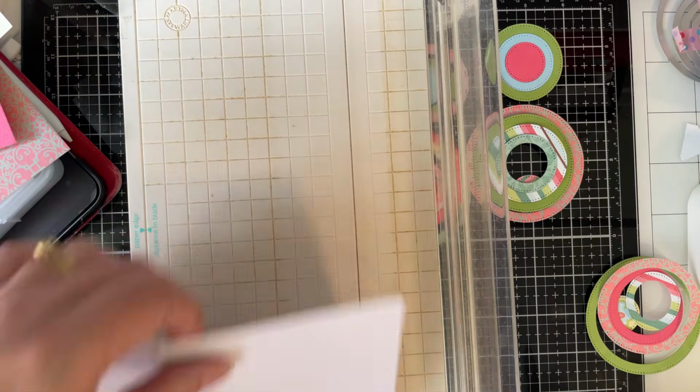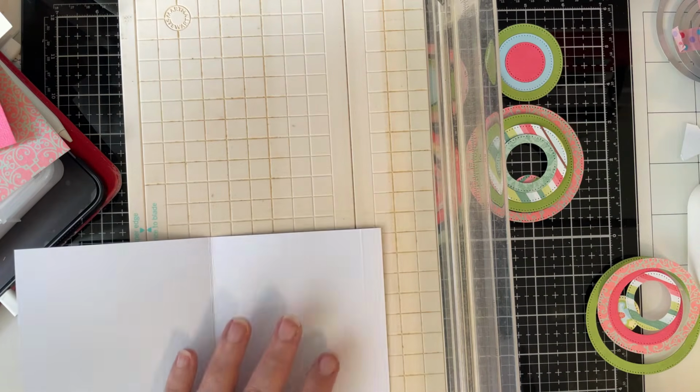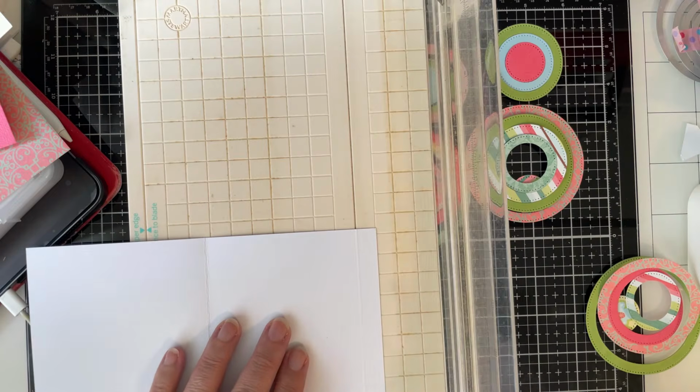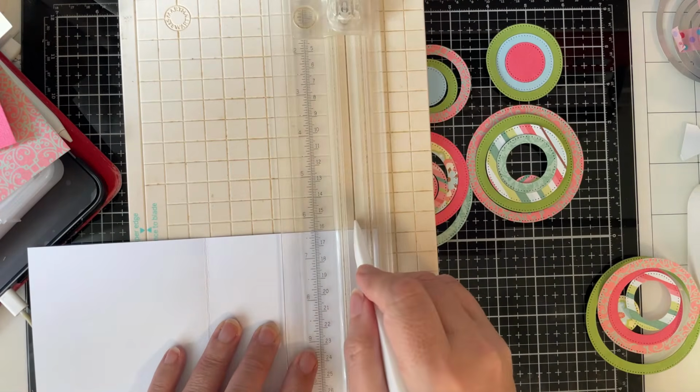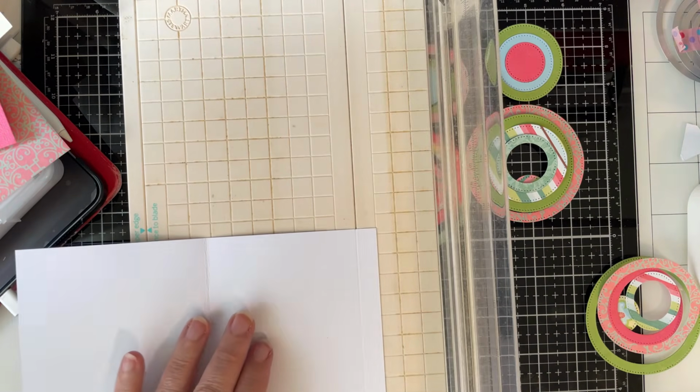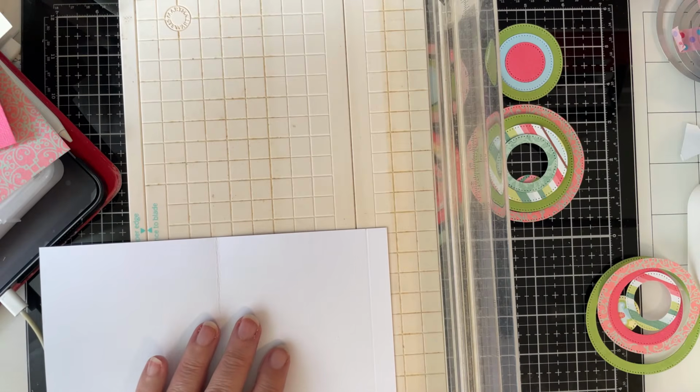If I wanted to, I could flip it. You know what I am? I'm going to flip it. I'm going to turn it around the other way. Look at me go, making decisions on the fly. Who even am I? Bam. So I'm going to deboss it. I'm going to emboss it from the inside. Oh, sorry, that's terrible noises.